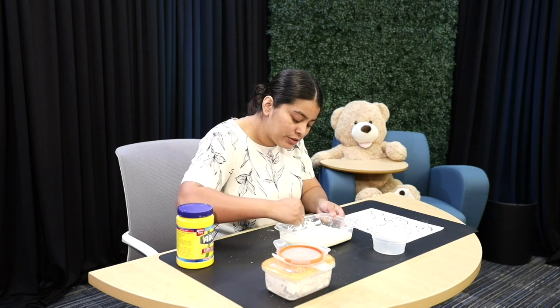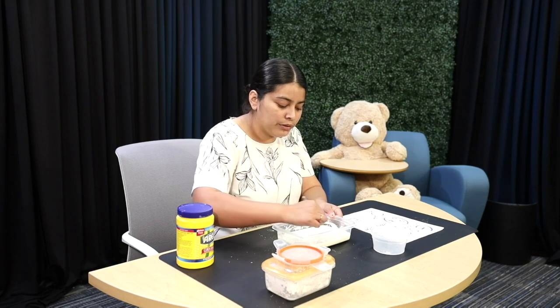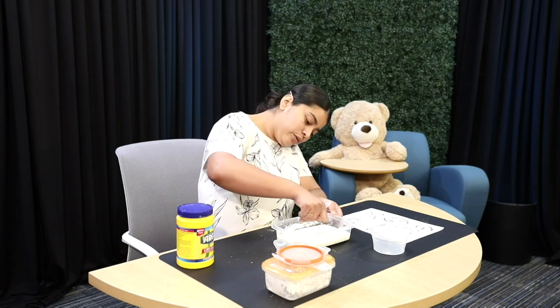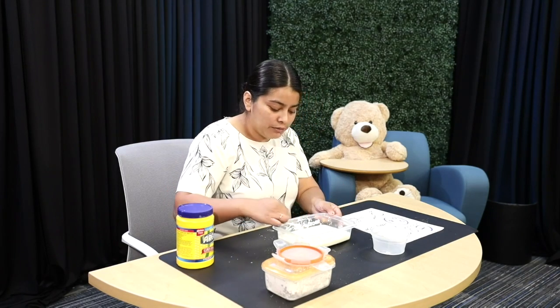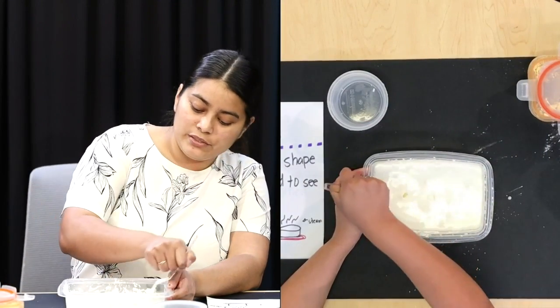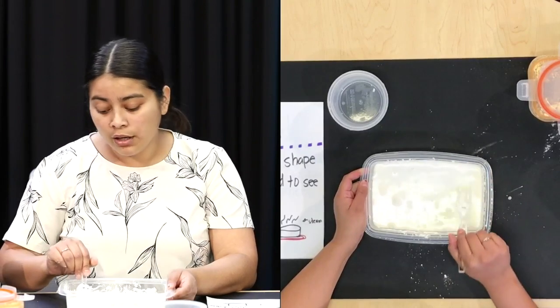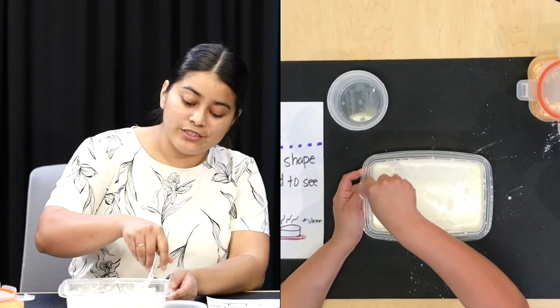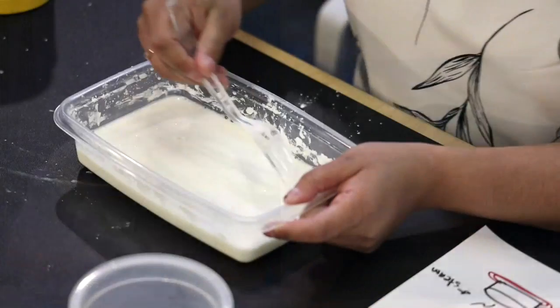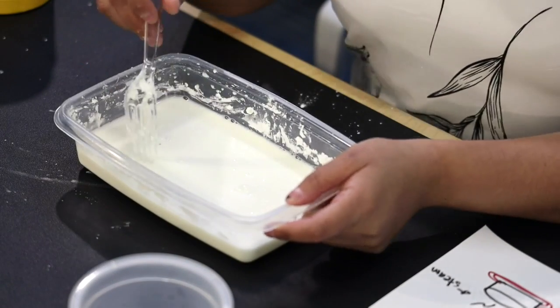Now what we're going to do is explore and figure out what category this falls into. As I'm moving it and mixing it, I'm already thinking of what it could be. When I say categories, I'm thinking which state of matter. Do you think it's a liquid? Do you think it's a solid? Or do you think it's a gas? All right, so while I mix, let's go ahead and ask our friend Gage over here.